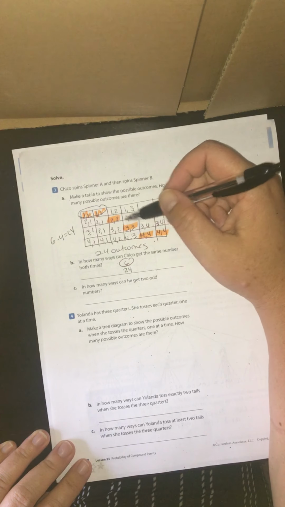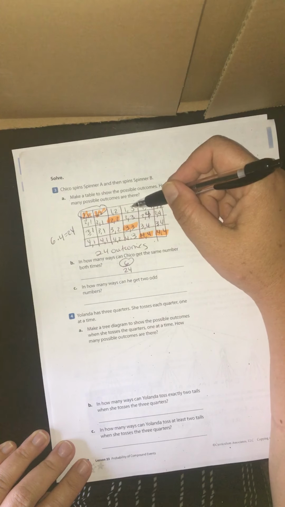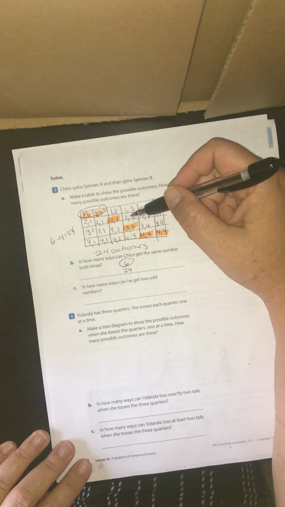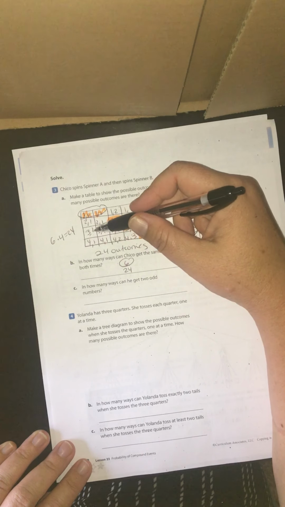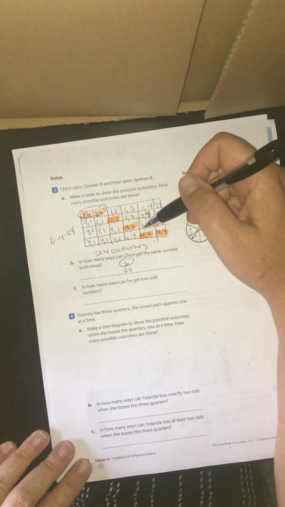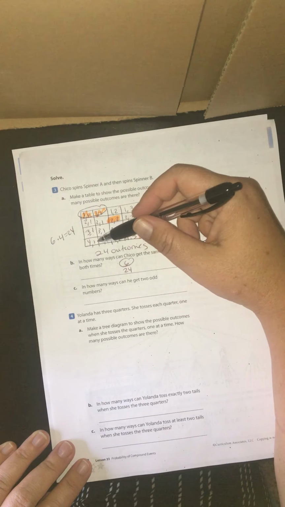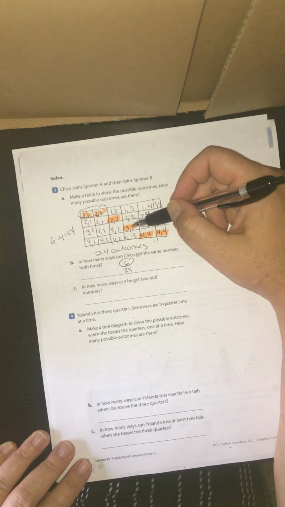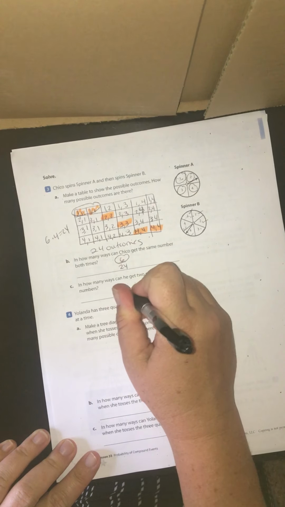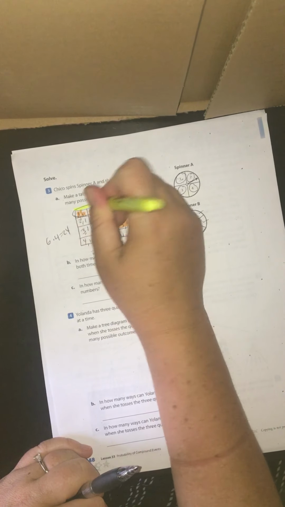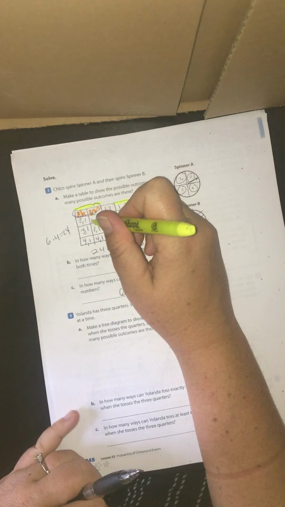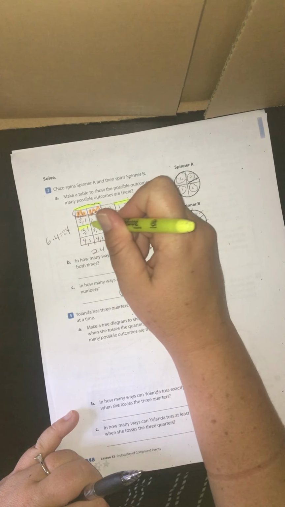How many ways can you get 2 odd numbers? Okay, well these 2 are odd. 3. None of the 2s are going to work, right? 3, 4, 5. And none of the 4s are going to work, but I forgot 3, 3. So 6, another 6. 6 ways. Let's highlight that with a different highlighter because it's so hard to see that. So these work again. 1, 1, 3. None of the 2s are going to work. 4, 5, 6. There were all the ones where you could get 2 odd numbers, okay?